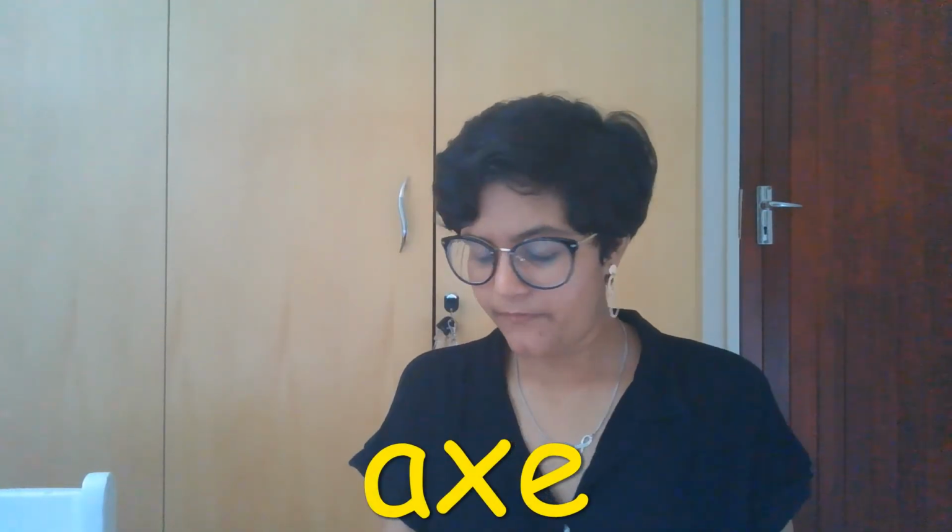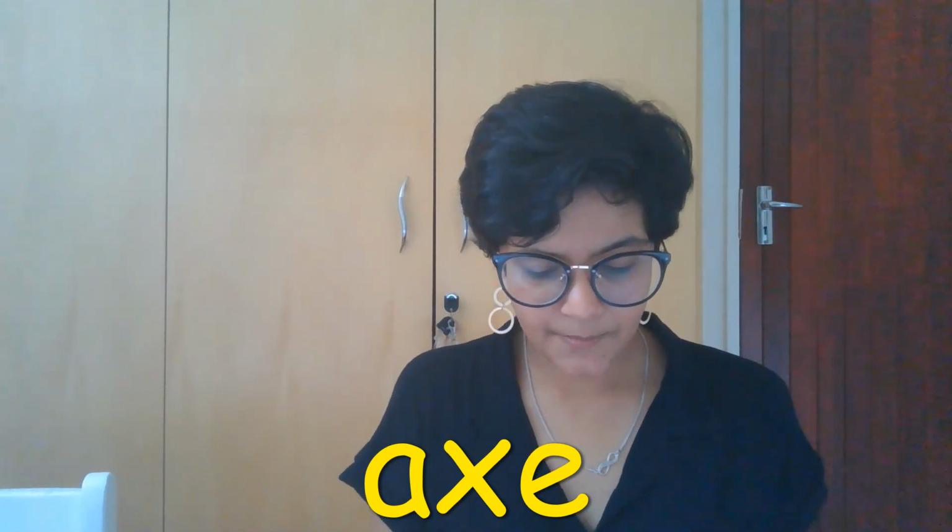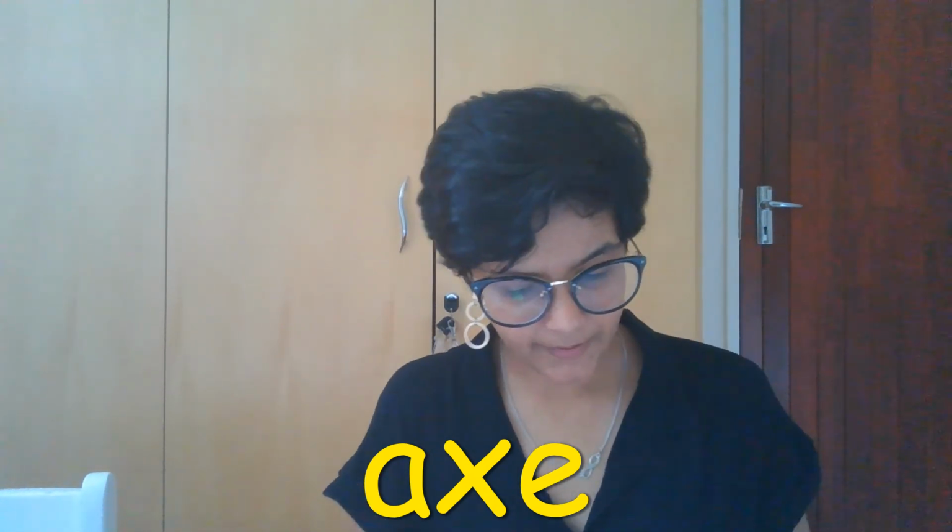And then I'm going to focus nicely and I am going to draw my axe. So it's got a nice wooden handle. And the sharp metal part. Okay.